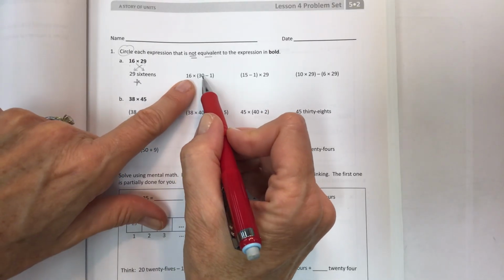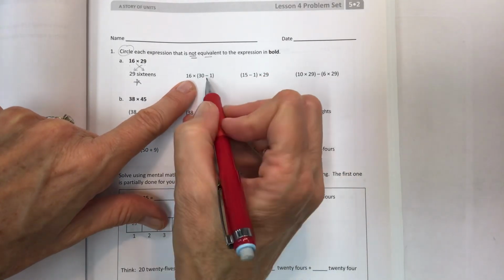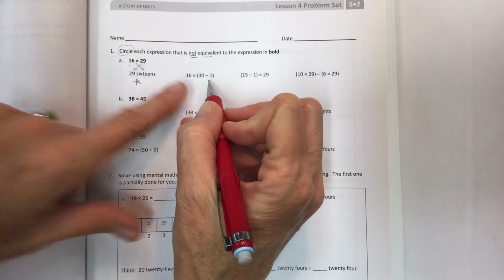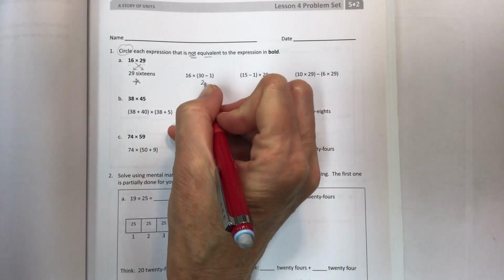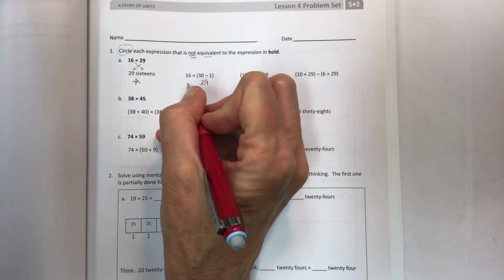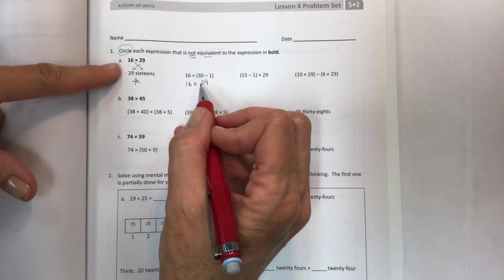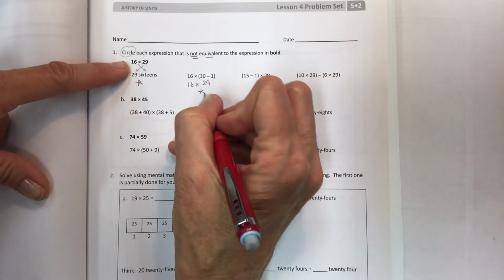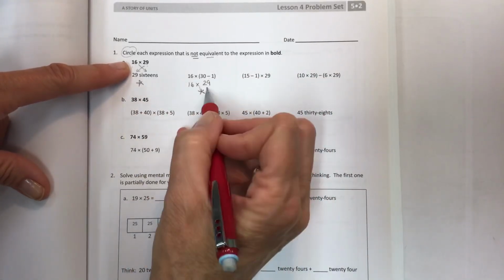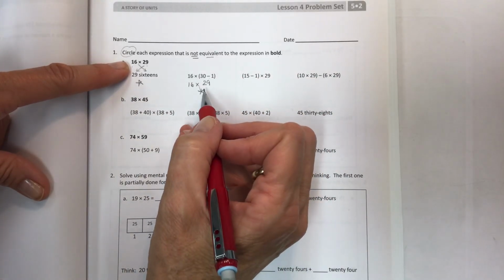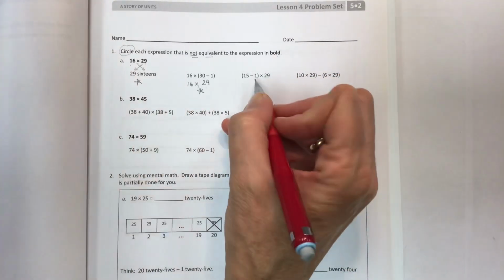So 16 times 30 minus 1. Well, in the previous lesson, we worked a lot with PEMDAS, and you know that 30 minus 1 is 29, and we have to do that first before we would multiply. Now, since this is 16 times 29 as well as the first one, that would fit as an equivalent, so we don't circle it. I know, it's so confusing, right?